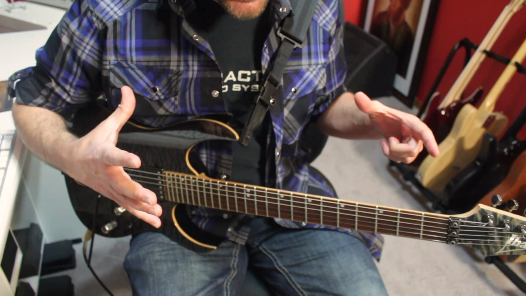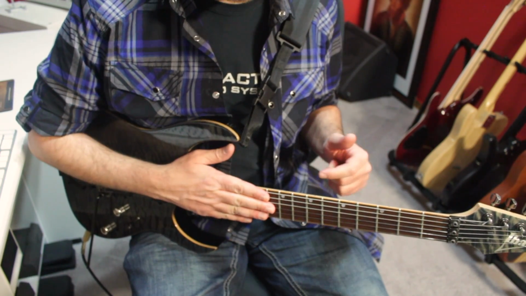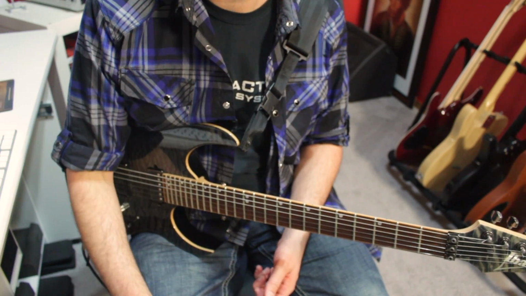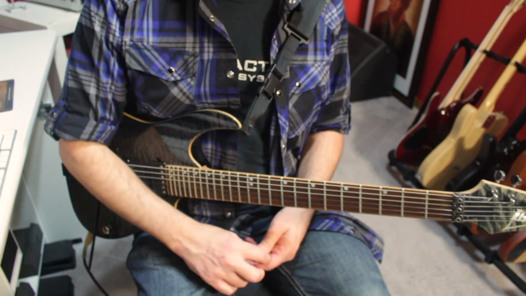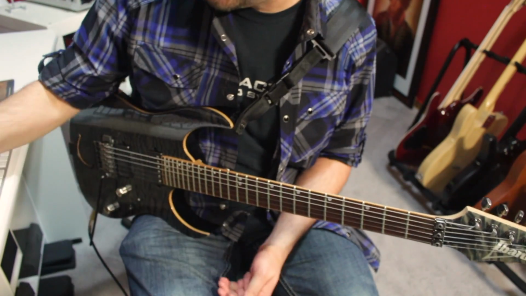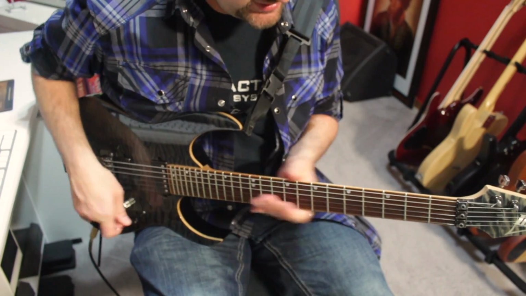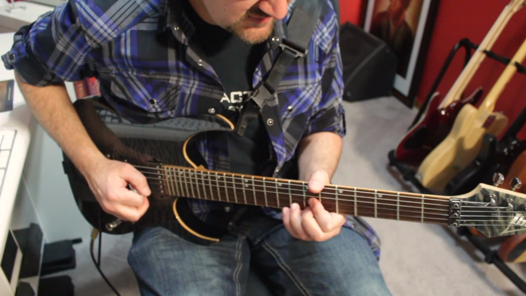A mode has 7 notes. So 7 over 12 is more than half. Therefore, there's more chances of hitting a right note. Demonstration again, if I play this chord, I don't know what it is, but here's a note. That works.